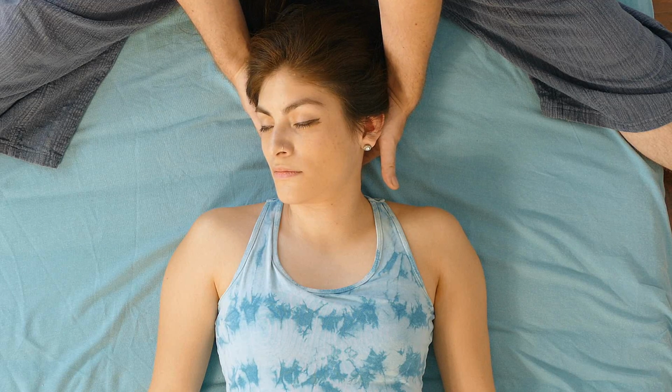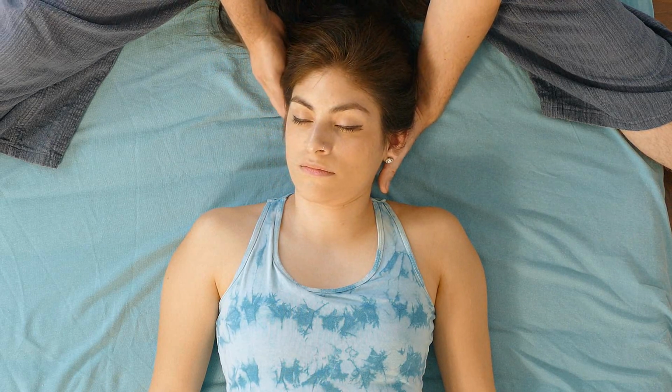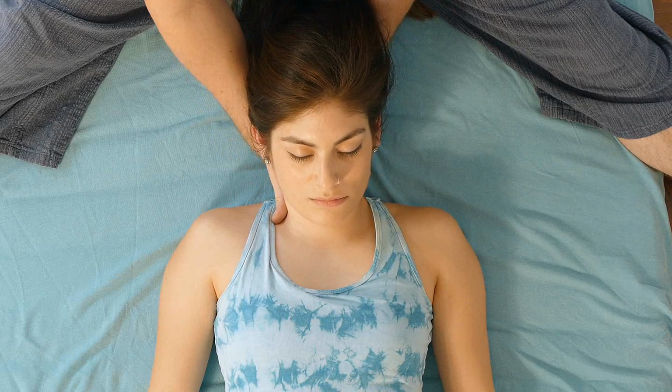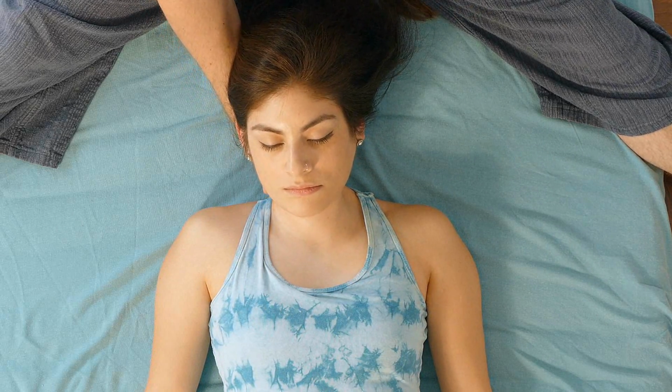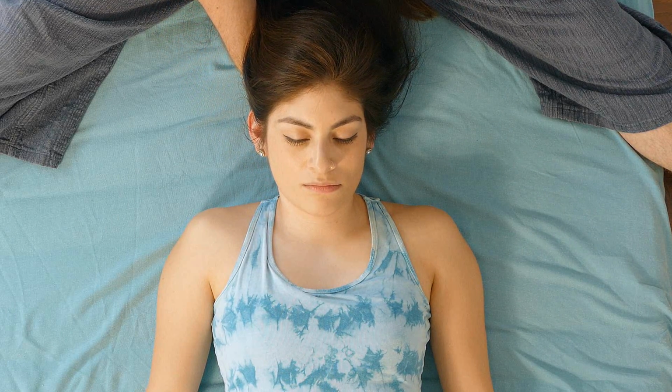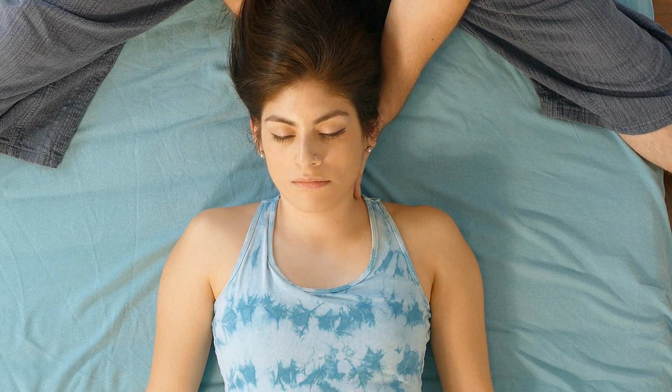If people are having headaches, I recommend that you check the sternocleidomastoid and that you check temporalis to see if they're feeding into the tension that people feel for headaches.